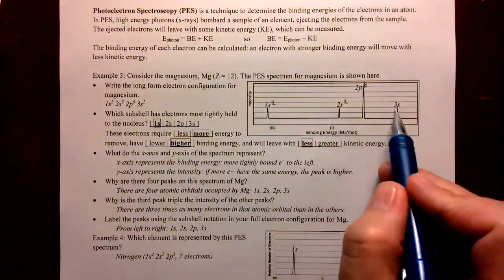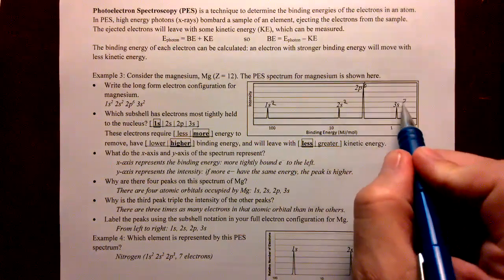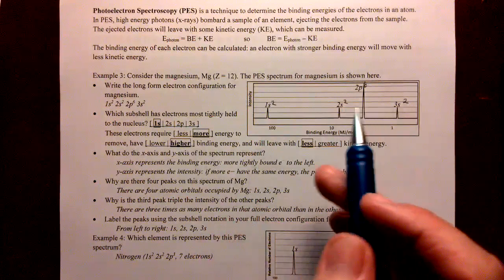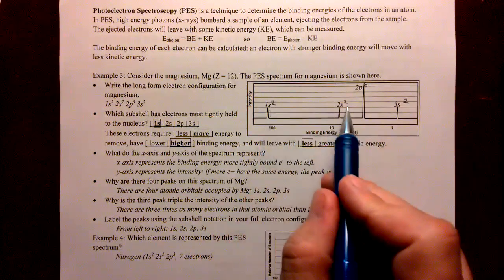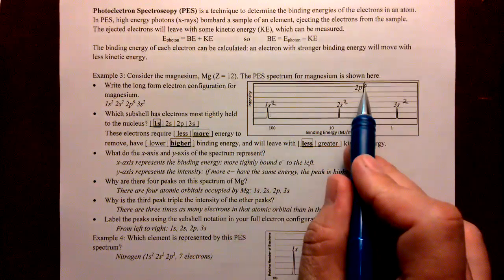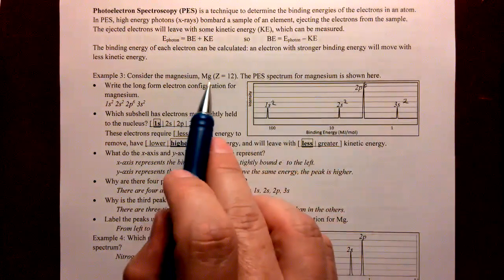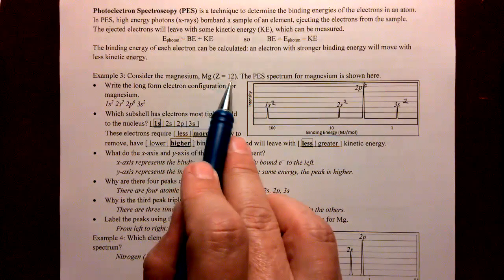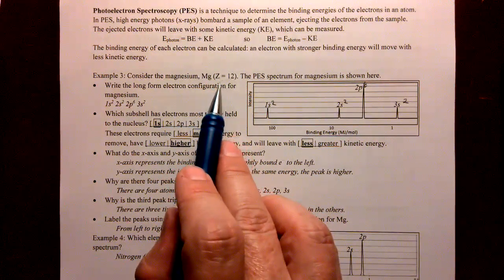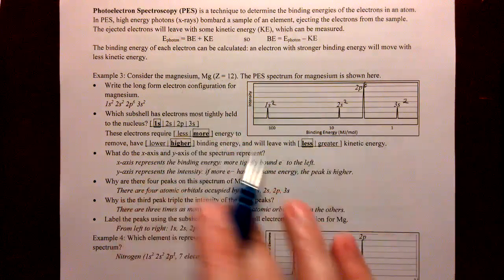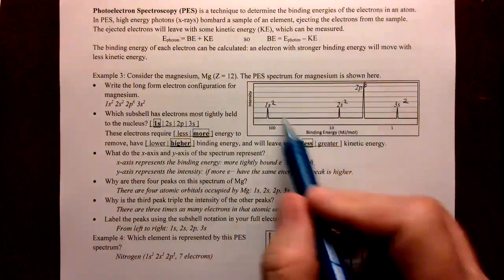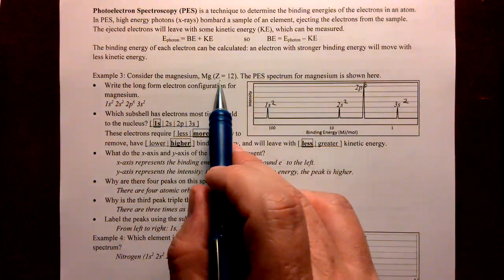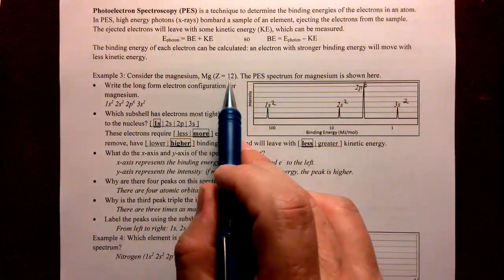If this is the same height, then this is 3s2. What element is this? How many electrons are in the ground state? 2, 4, 6, and 6 is 12. This must be magnesium. Remember that Z is the proton number, and in the ground state, the protons will match the electrons. So by counting the ground state electrons, I have counted the protons, and then I can check my periodic table for element number 12.